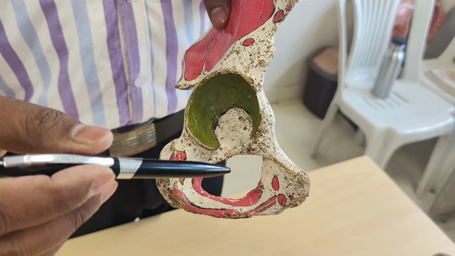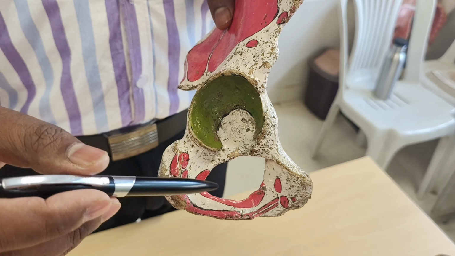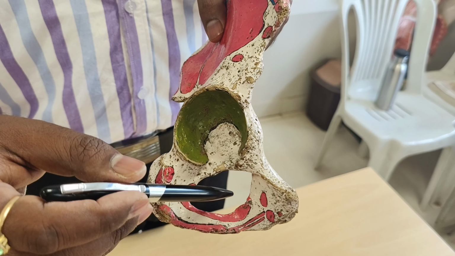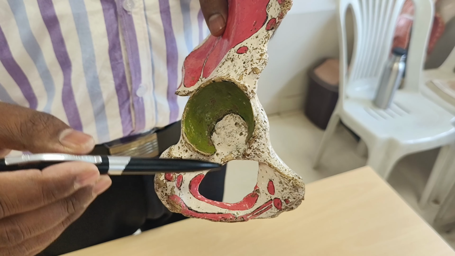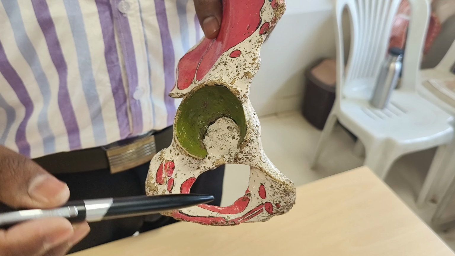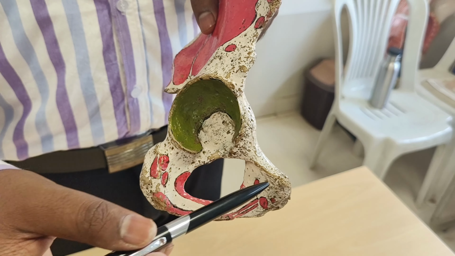The obturator foramen is large and oval in males and small and triangular in females. That is the one you have to remember. It is situated below the acetabulum, between the pubis and ischium, and is closed by the obturator membrane.